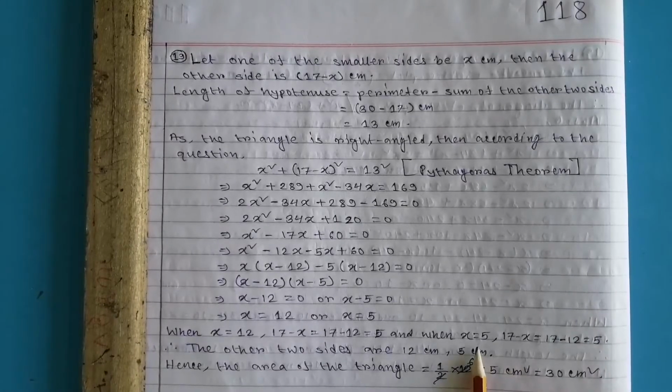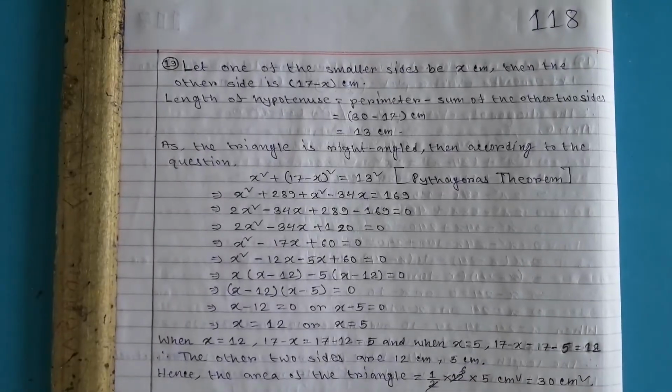Sorry, when x equals 5, there is a little correction. When x equals 5, then 17 minus x equals 17 minus 5, that is 12. Okay, make this correction. Therefore the other two sides are 12 centimeter and 5 centimeter. If one is 12, then the other is 5, and if one is 5, then the other is 12. So the smaller sides will be 12 and 5.